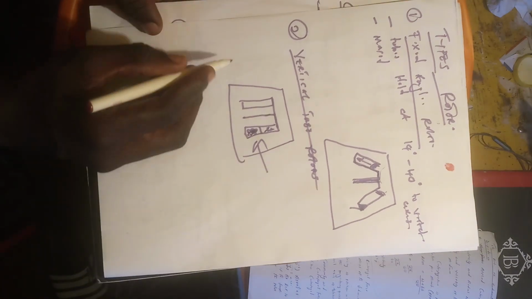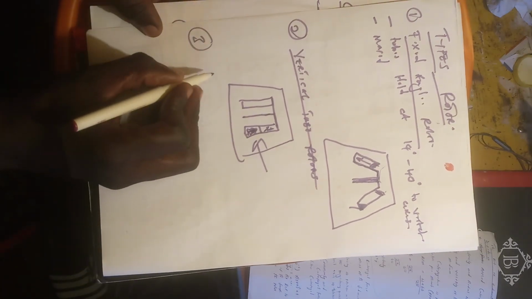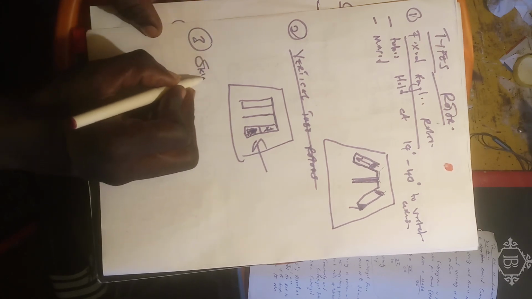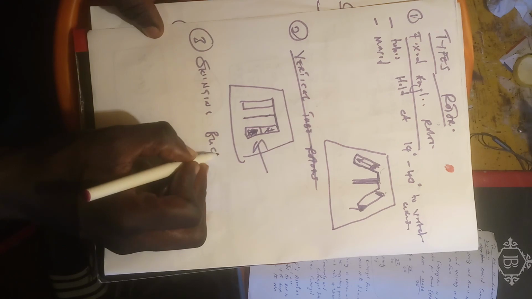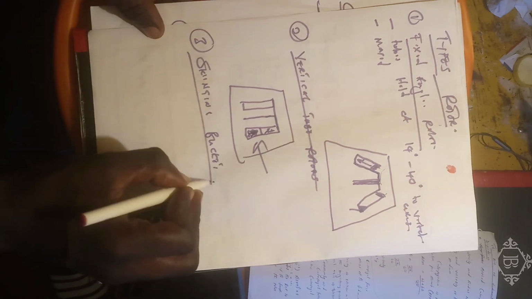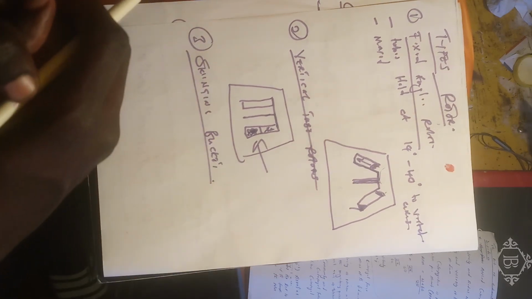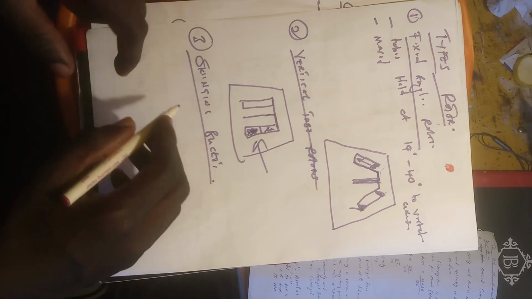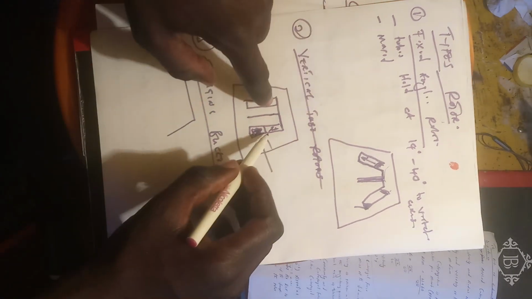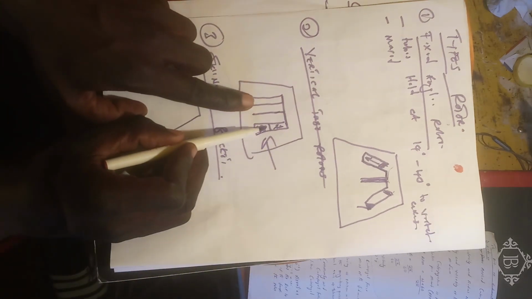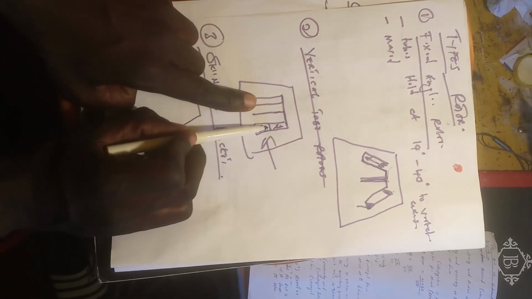Then we have the third type of rotor, which is the swinging bucket rotor. With the swinging bucket rotors, what happens is that initially, before the centrifugation process starts, they are held in a vertical position.